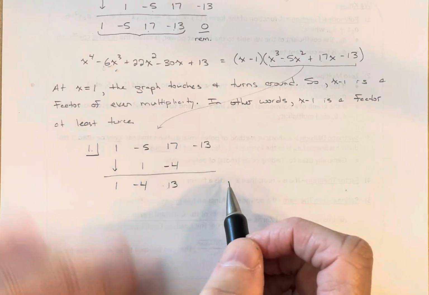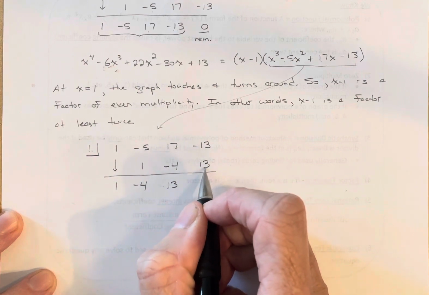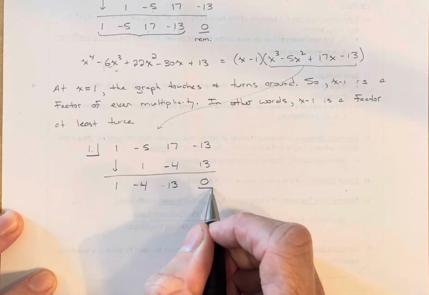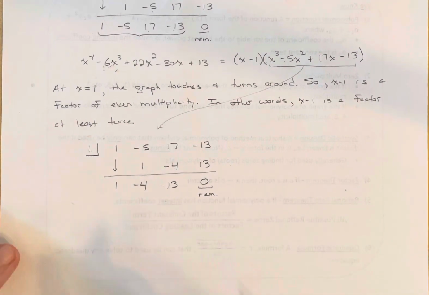17 plus negative 4 is positive 13. 1 times positive 13 is positive 13, and add. And here's our remainder. We knew we had another 0. We knew that 1 was another 0 and it was a factor.